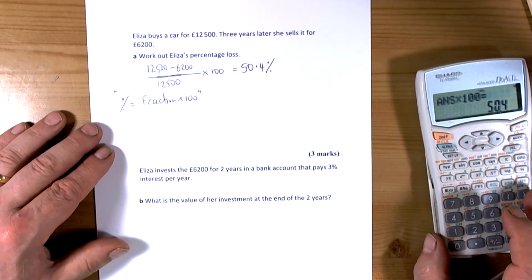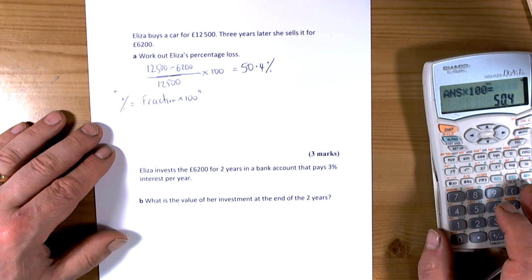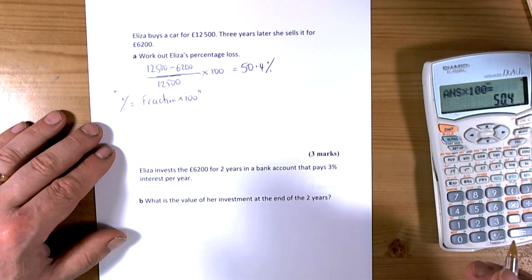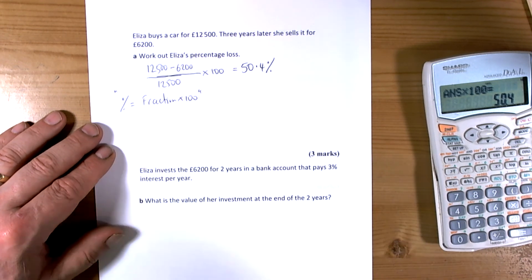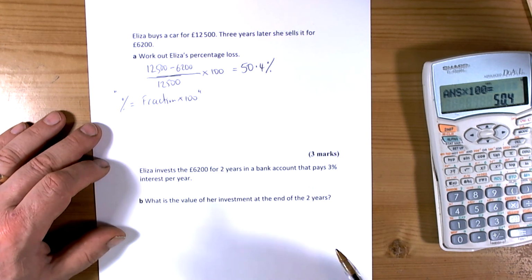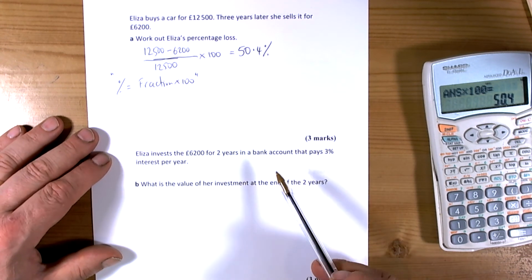And that's not unusual, guys, so get used to it. You buy a new car and virtually as soon as you drive it off the forecourt, you've usually lost around 20 to 25% of the value of the car. It's second hand, and cars do lose value quite quickly, so do think about that when you buy them. Okay, so that's percentage change again.